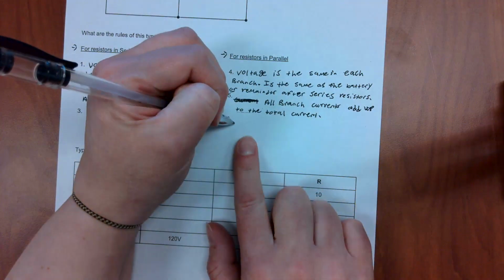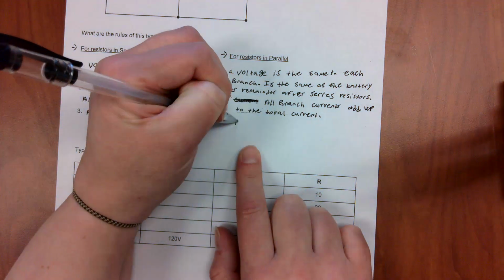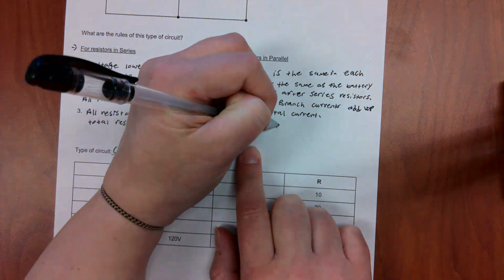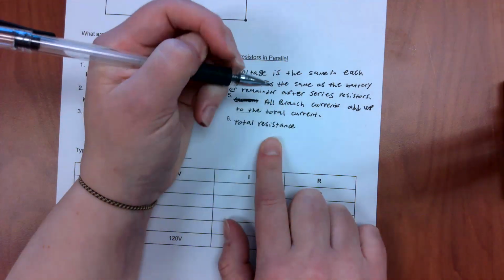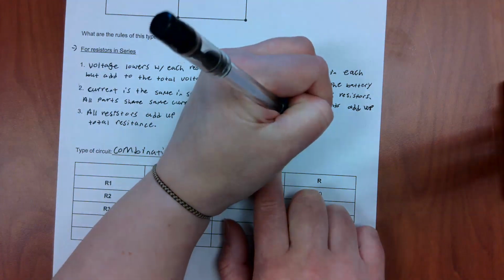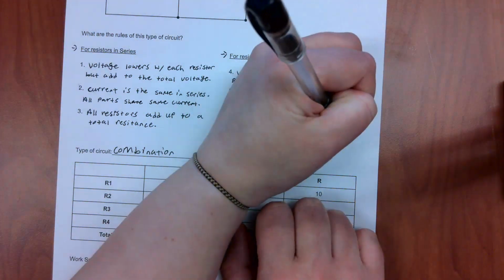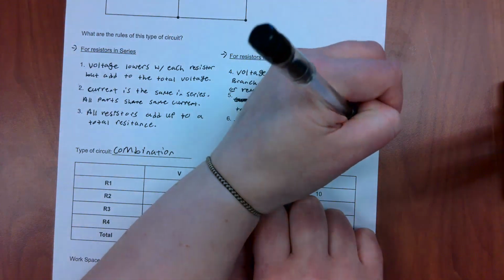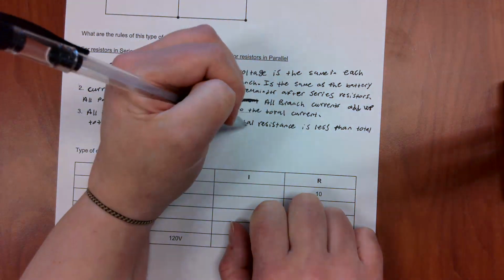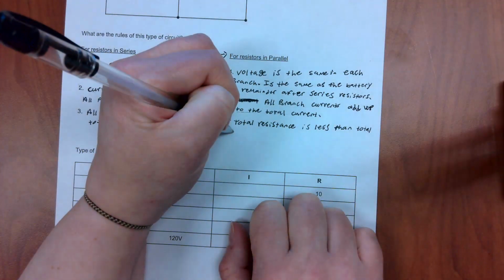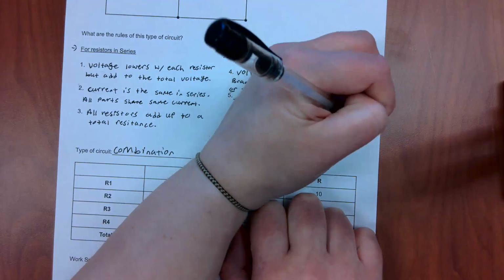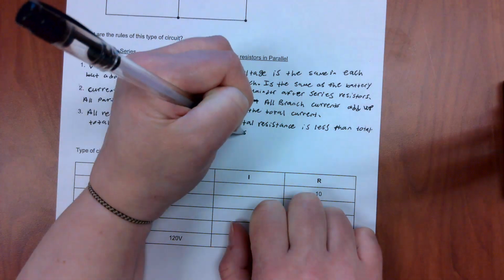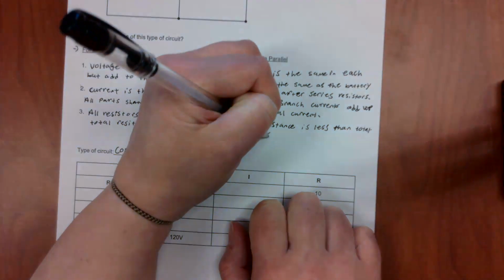And then lastly, our resistance in parallel: your total resistance is less than the sum of resistors.